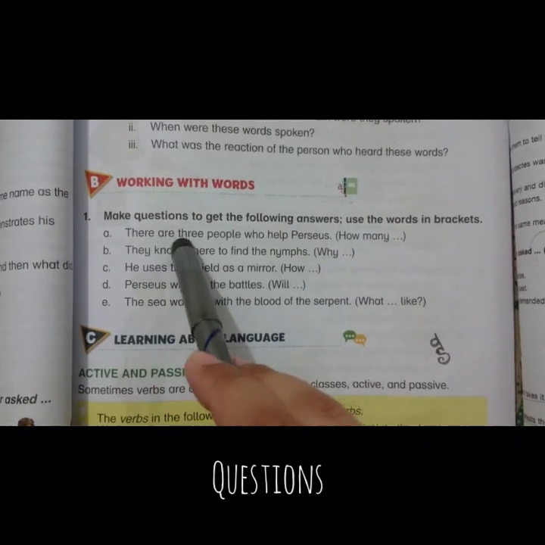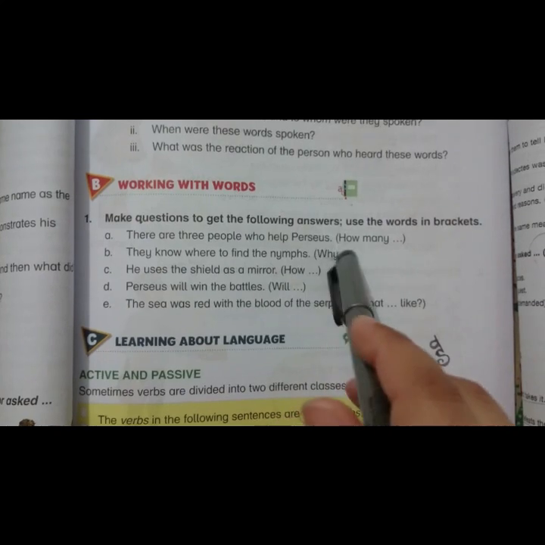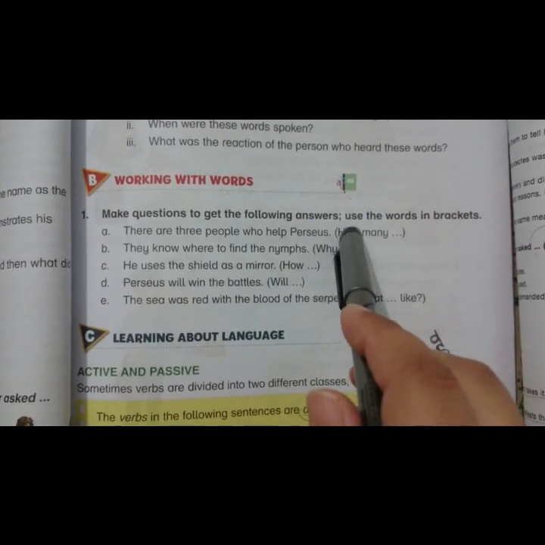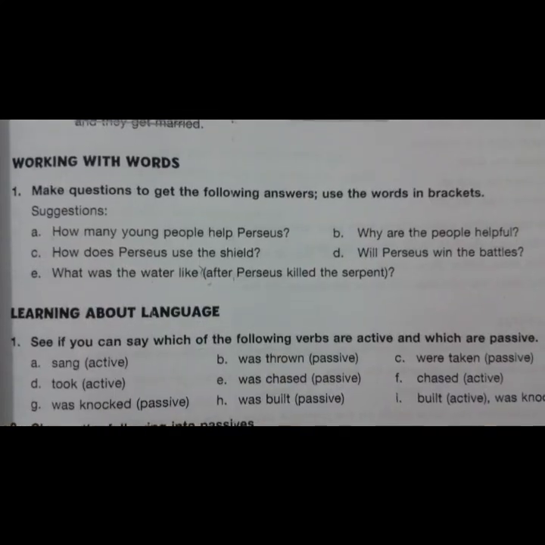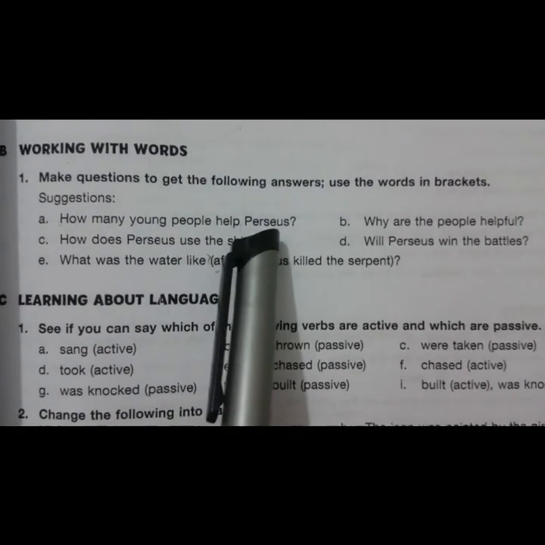Number 1 is there are 3 people who helped Perseus. Let's see what is this question. What is the question of this statement? That will begin with how many. So the question will be how many young people helped Perseus?